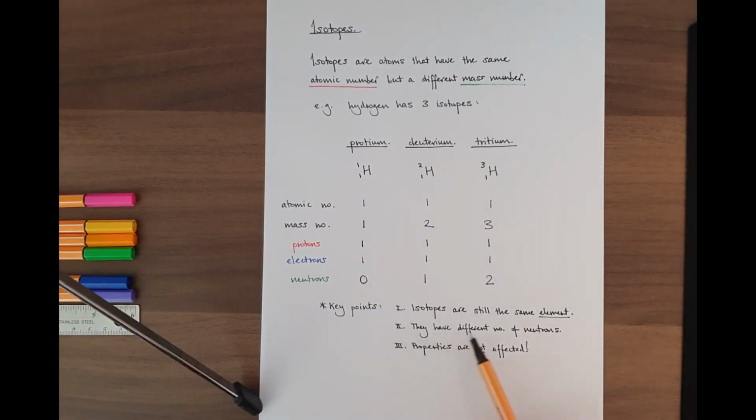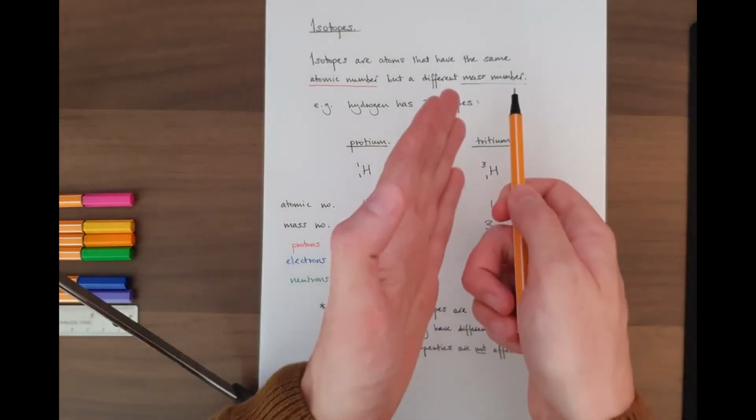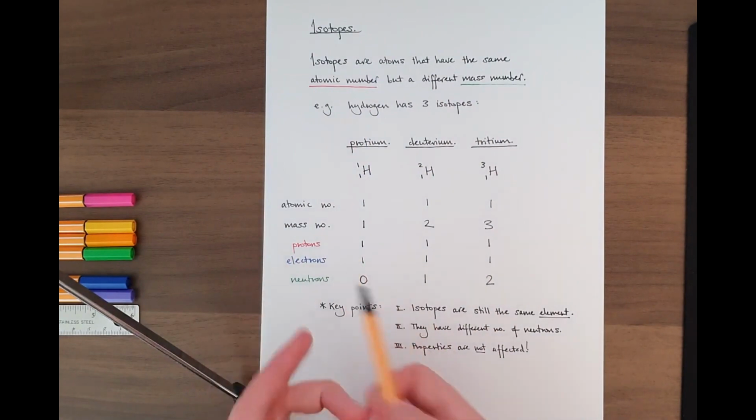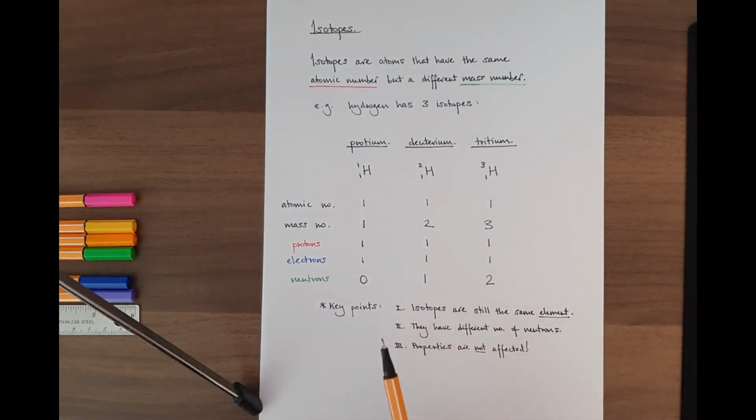Point 2, they have a different number of neutrons. That's what makes them isotopes. That's what makes them have a different mass number, because the atomic number hasn't changed. The number of protons and electrons hasn't changed. It must be the neutrons.